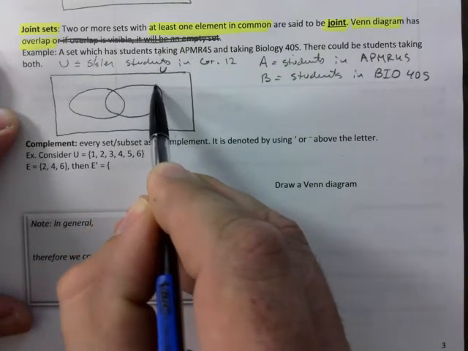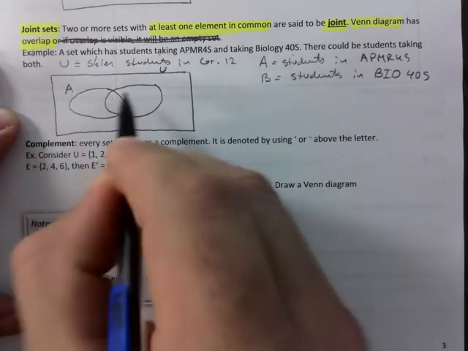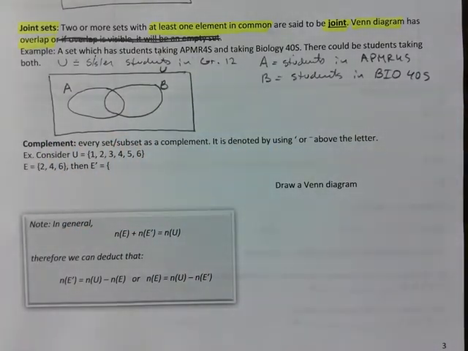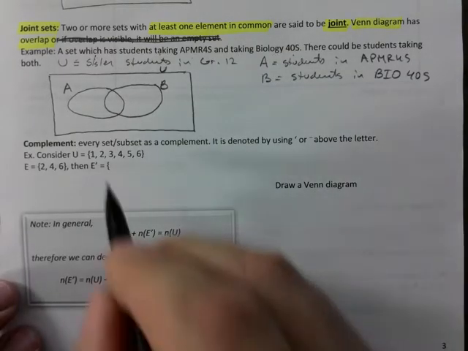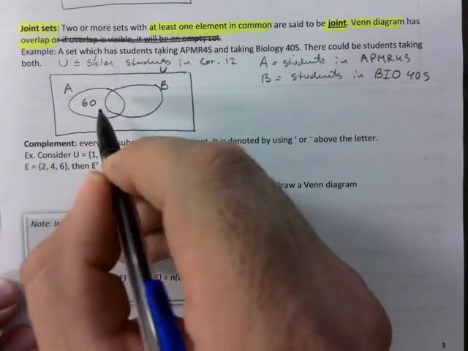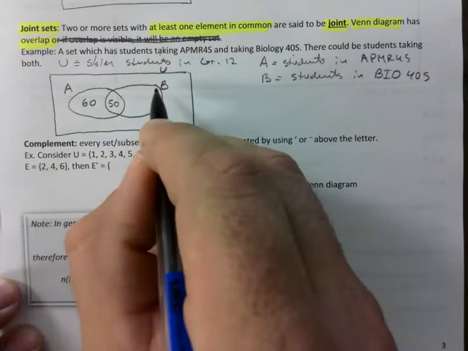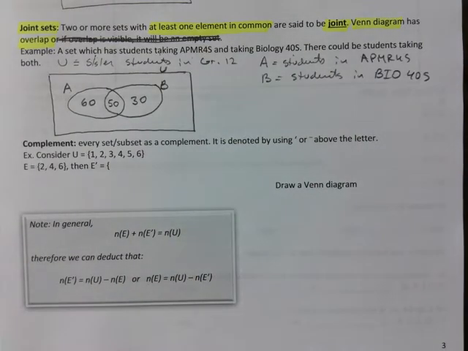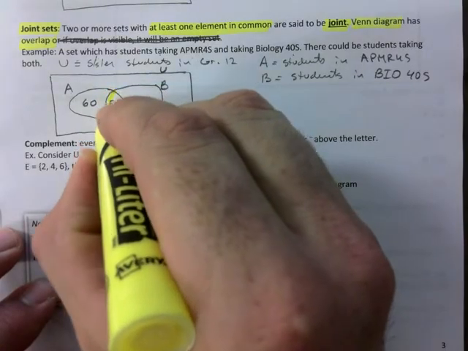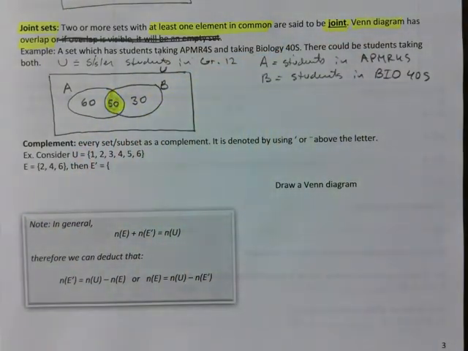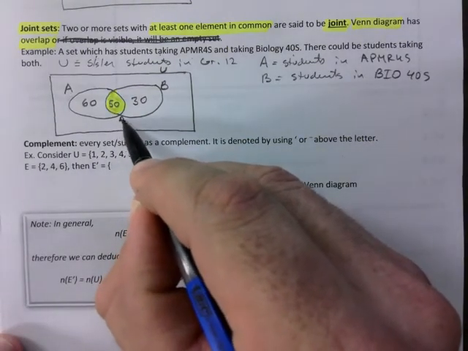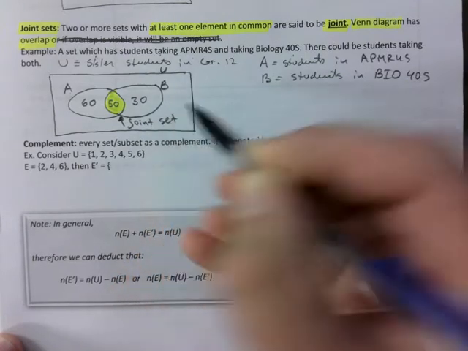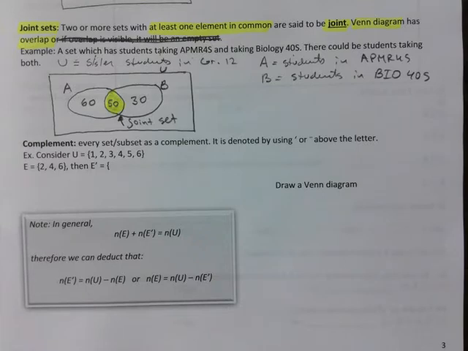Okay, but this would be a joint set. So this would be set A and set B. We defined it. So let's say that there are 60 students only taking applied, 50 students taking both applied and bio, and 30 students, let's say, only taking biology. Okay, so I just want to highlight that because of this overlap, this is the joint set, if there's something in there. Okay, and you are probably wondering, what is the 60, 50, 30? That's the number of students we're talking about. Okay, we're not naming them, we're just saying there are that many in each set.